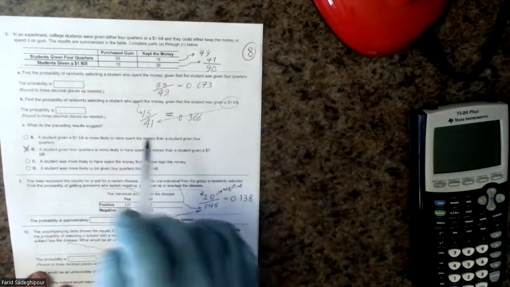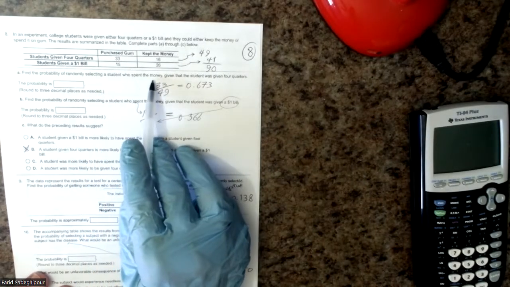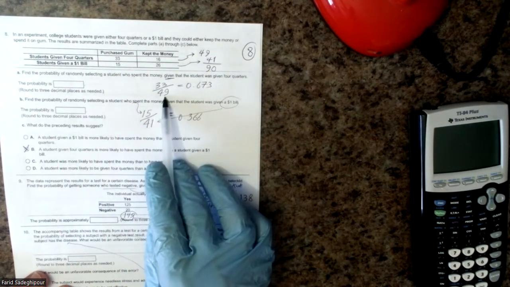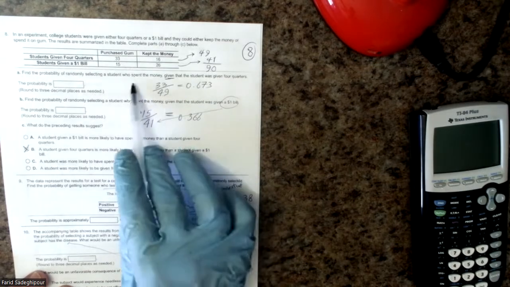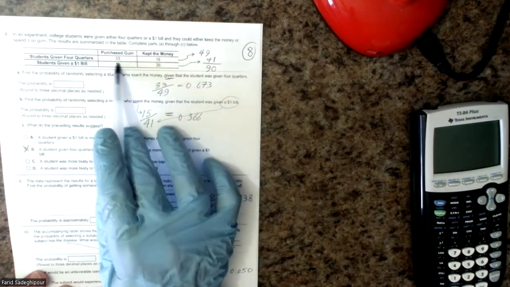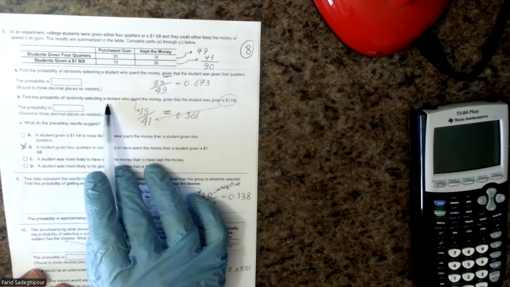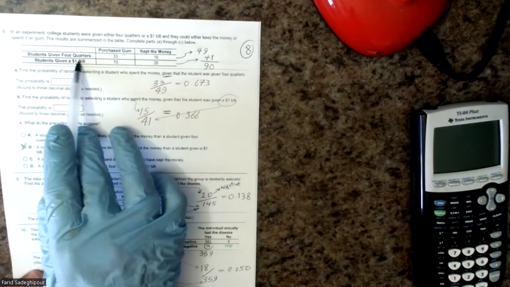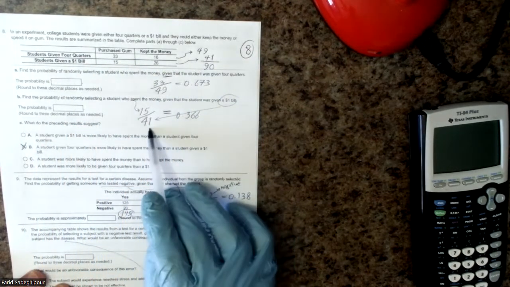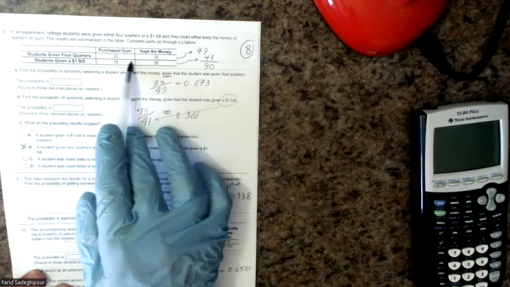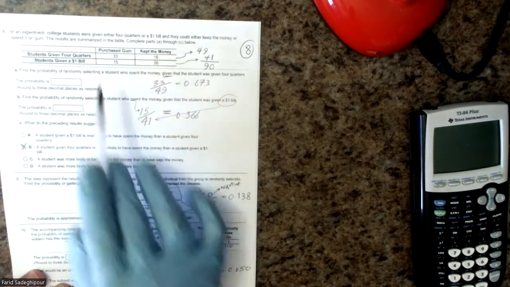Same thing here. Find the probability of selecting a student who spent the money given that a student was given 4 quarters. Student was given 4 quarters, again, is 49. And out of these 49, spent the money is 33. Probability of selecting a student who spent the money given a student was given a $1 bill. How many students were given a $1 bill? The total is 41. And out of these 41, 15 spent the money.